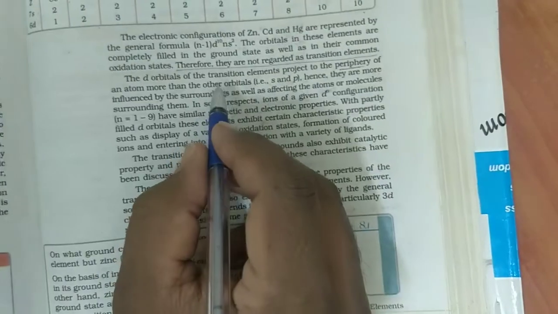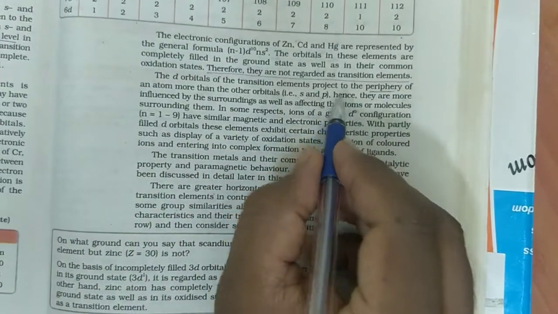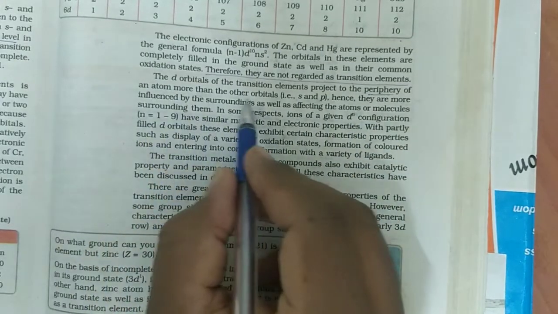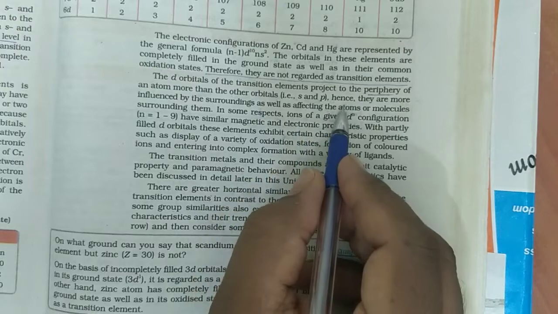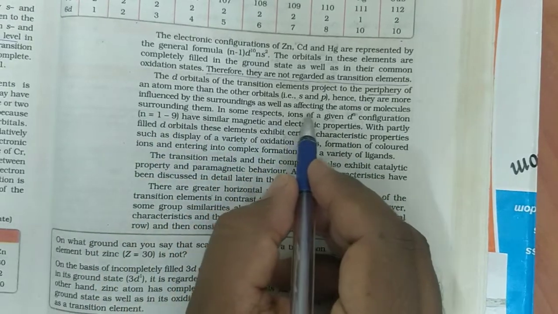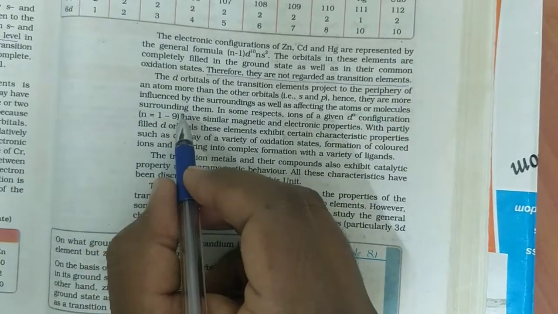Now, the d orbitals of the transition elements project to the periphery of an atom more than the other orbitals, s and p. Hence, they are more influenced by the surroundings as well as affecting the atoms or molecules surrounding them.